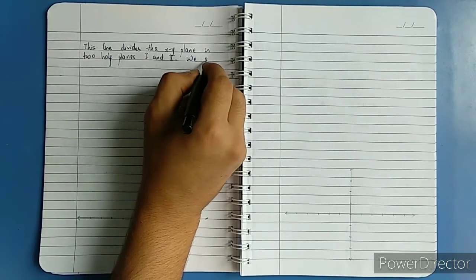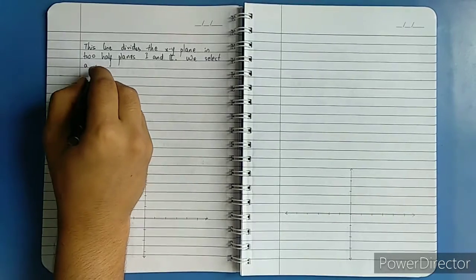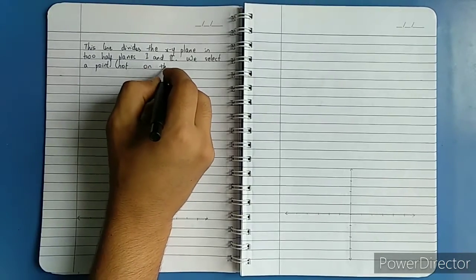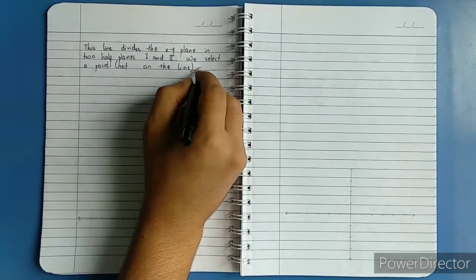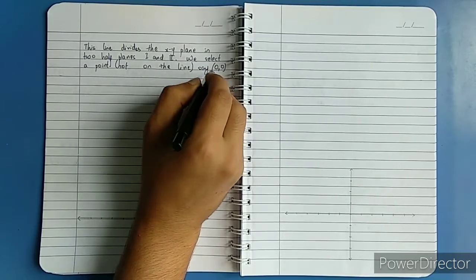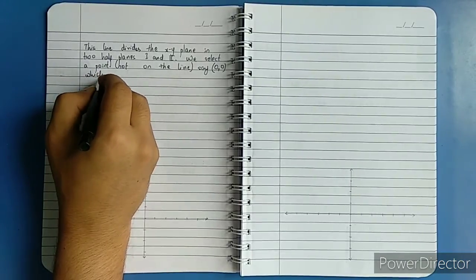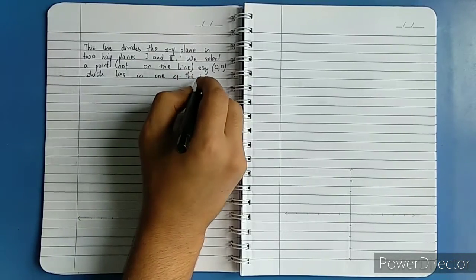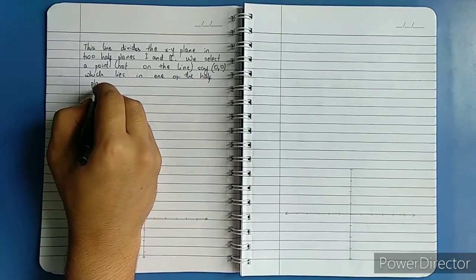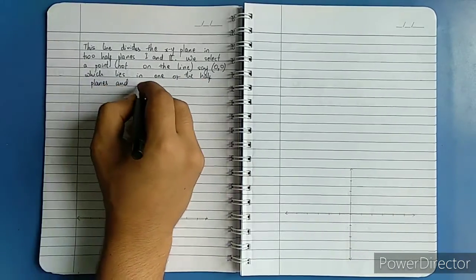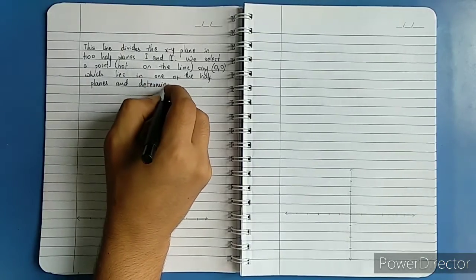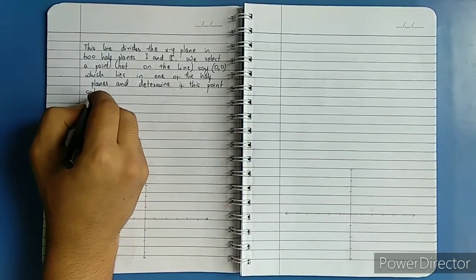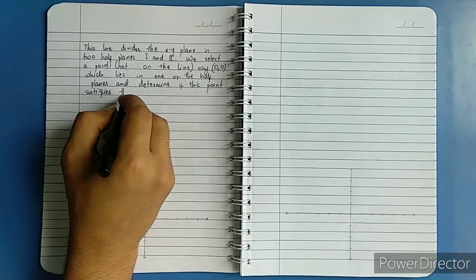So we select a point, and this point that we select should not be on the line, say 0, 0, which lies in one of the half planes, and determine if this point satisfies the given inequality.